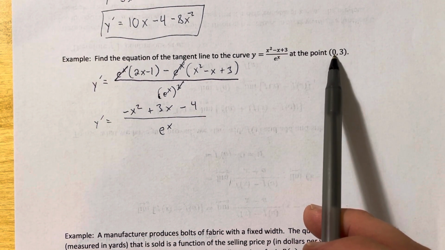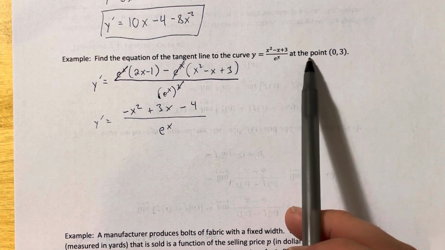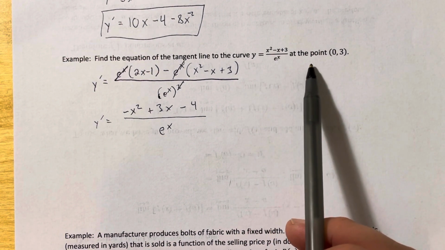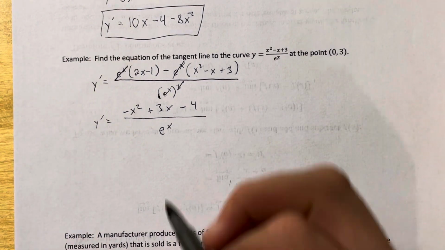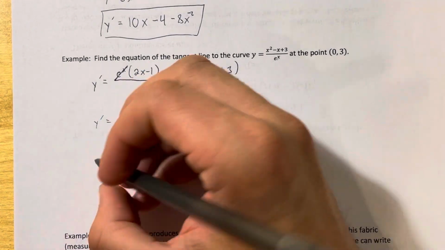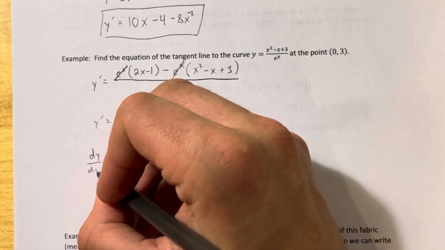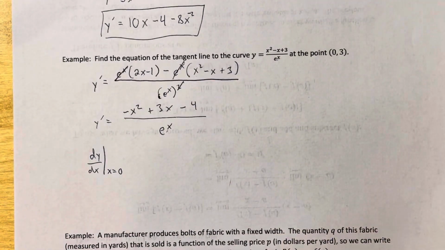And the x-coordinate of this point is 0. So I know that the slope of the tangent line I'm looking for is whatever I would get from plugging 0 into this function. Okay? So I need to now evaluate this at 0. I'm going to change my notation up here. dy/dx evaluated at x equals 0. Remember, that's what that notation means.